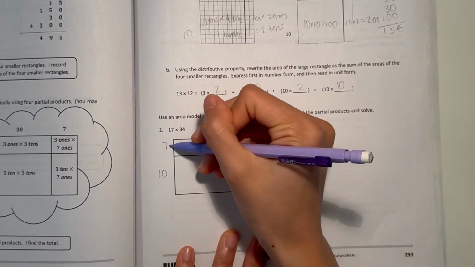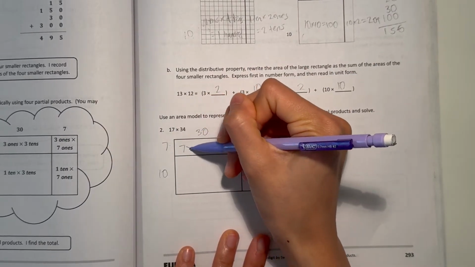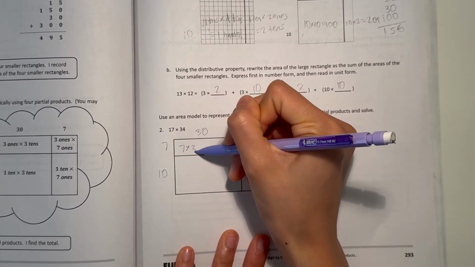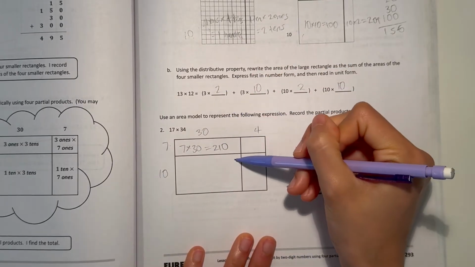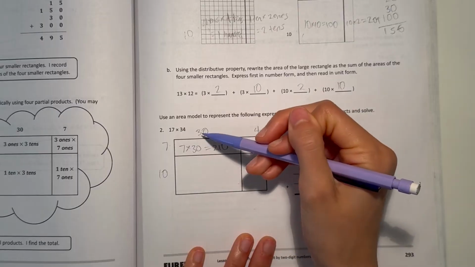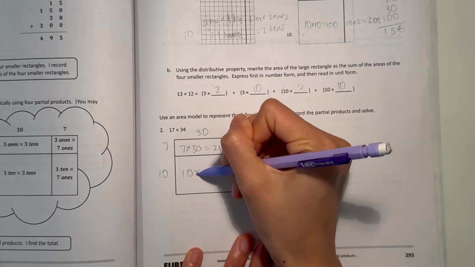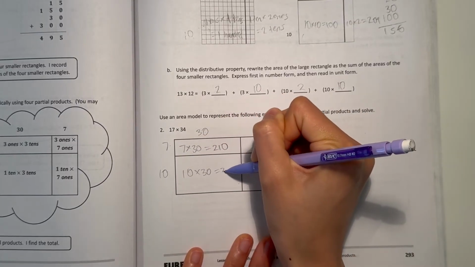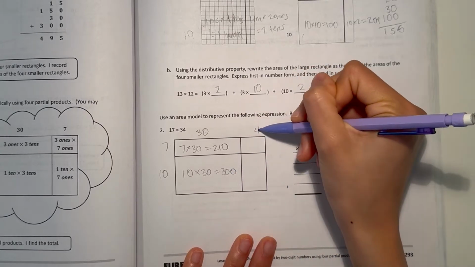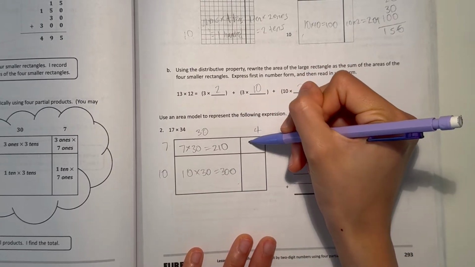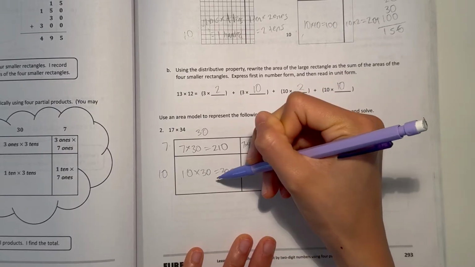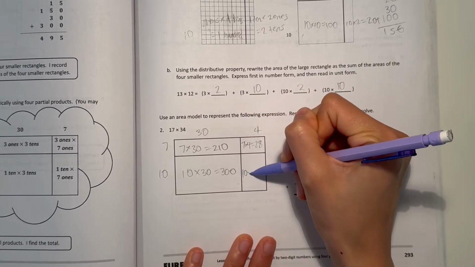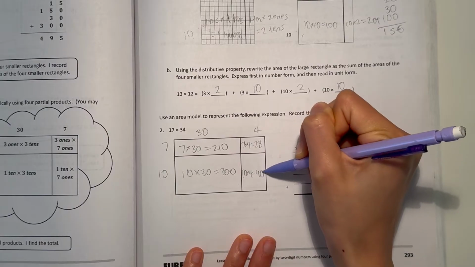So we do this here, we have 7 and 30. For this small rectangle, 7 times 30 is 210. And we look at this rectangle, we have 10 and 30. So 10 times 30 is 300. And now we have 7 times 4 over here, 28, and 10 times 4 is 40.